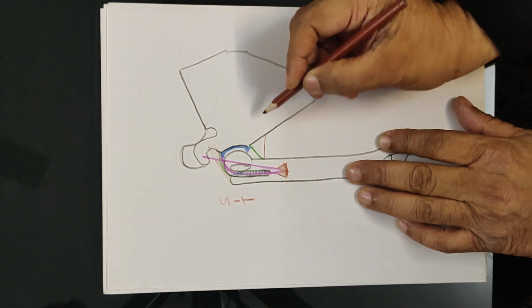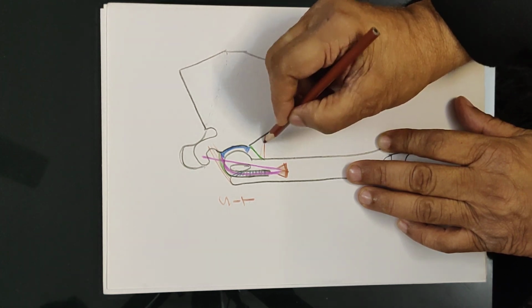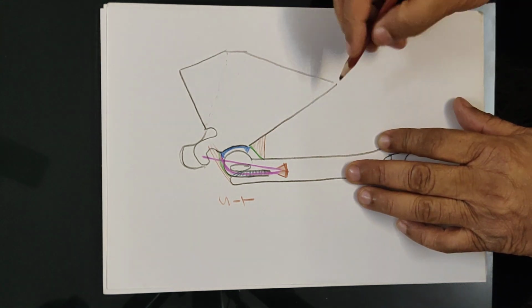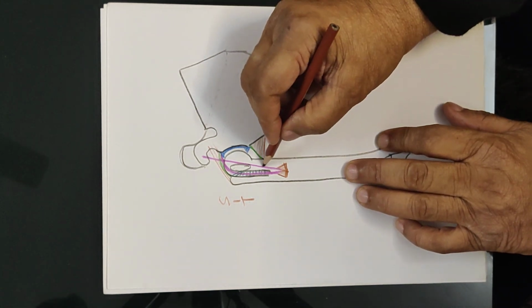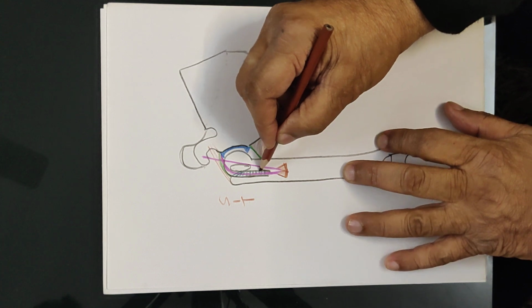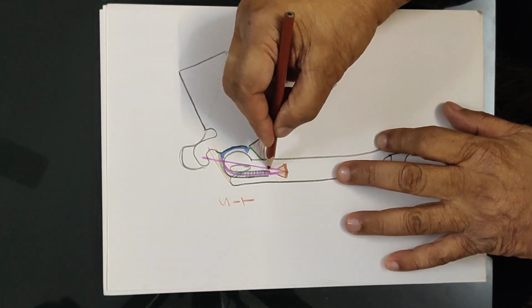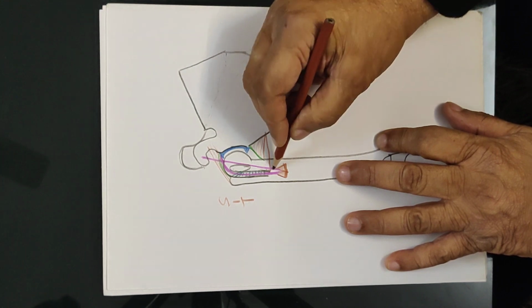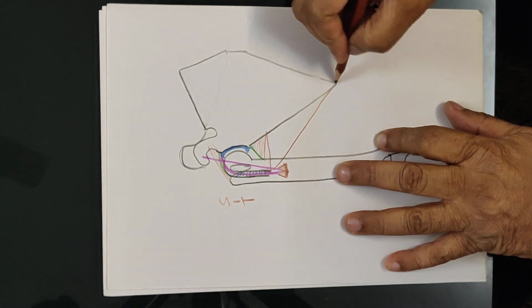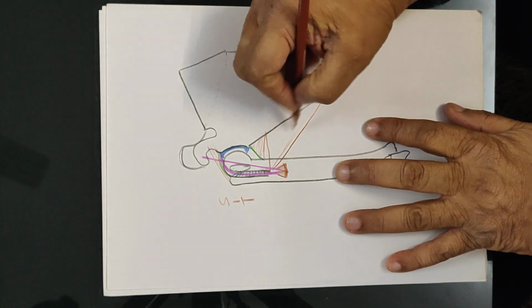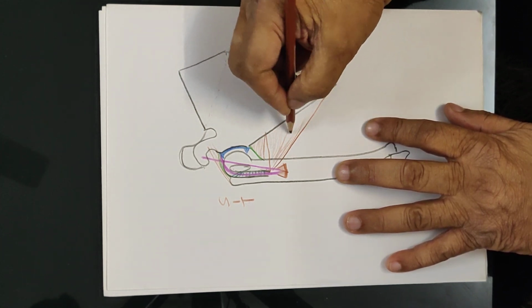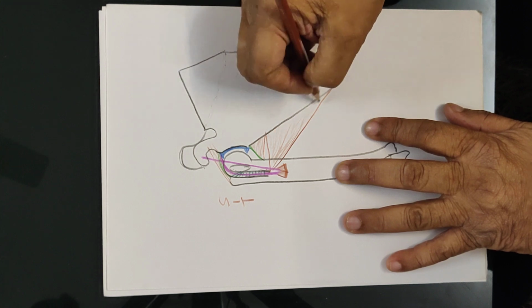It will be arising from the lateral border of the scapula, and here you will see the teres minor muscle. The teres major will be attached to the medial lip of the bicipital groove, and so this will be the teres major muscle. Okay.